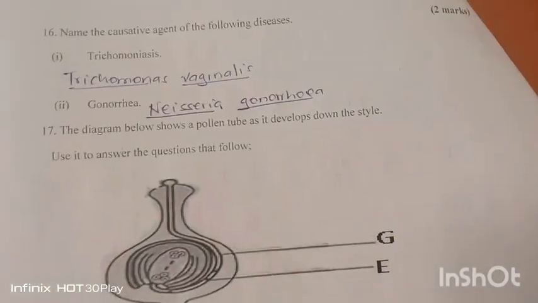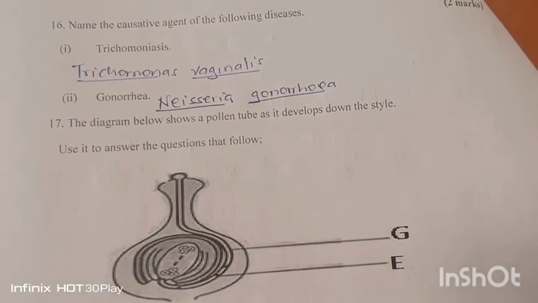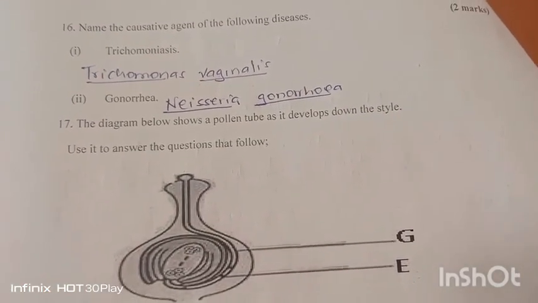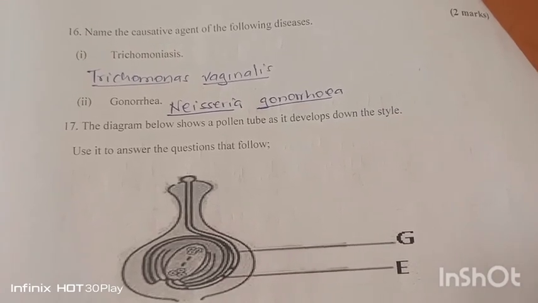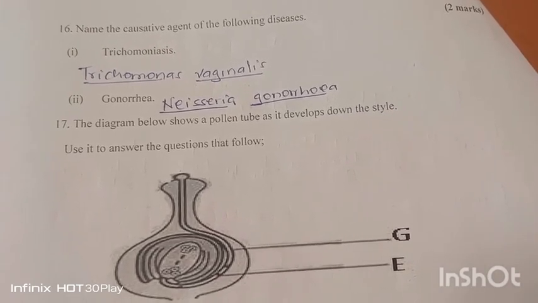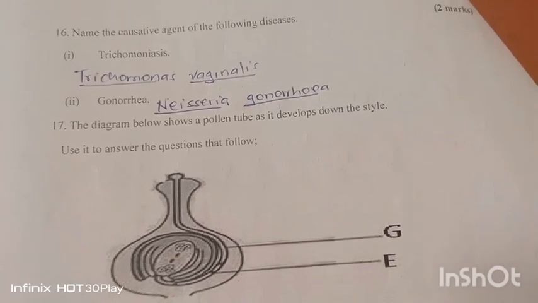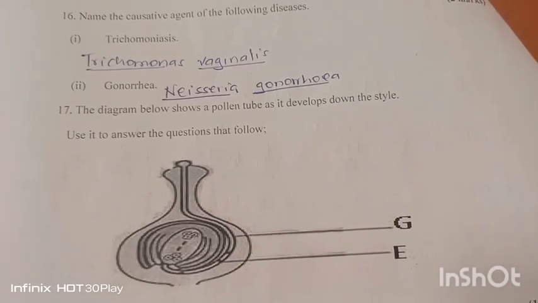Then you are given another question. You're told to name the causative agent of the following diseases. Trichomoniasis, it is caused by Trichomonas vaginalis. Gonorrhea, it's caused by Neisseria gonorrhoeae.